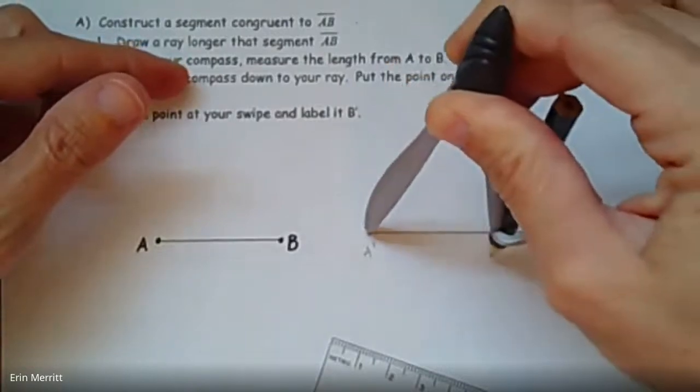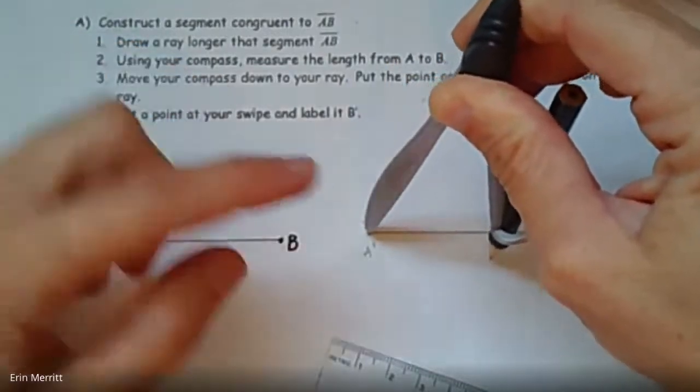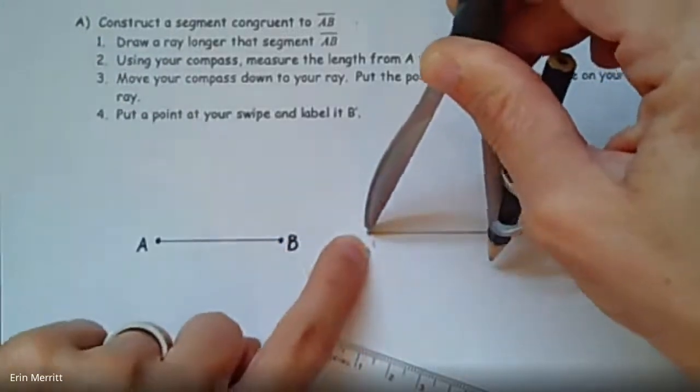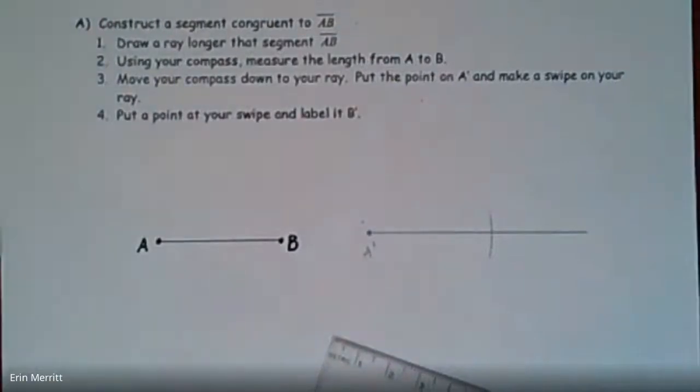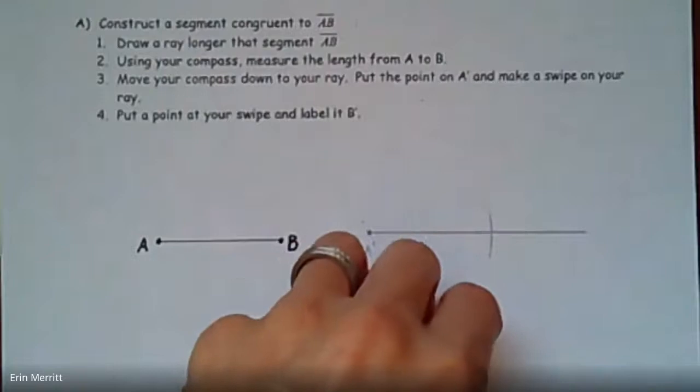The first time you use your compass, it might feel a little strange. You're going to want to put the pressure on the point and let the pencil drag on the page. If you want, take a moment to play with it, draw yourself some circles somewhere else, and get familiar with it.